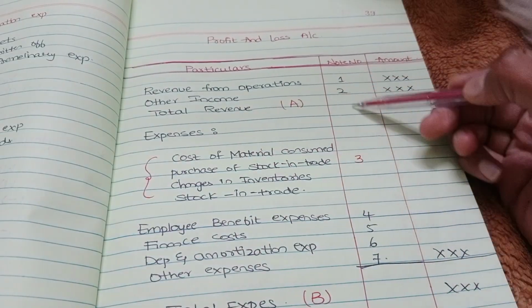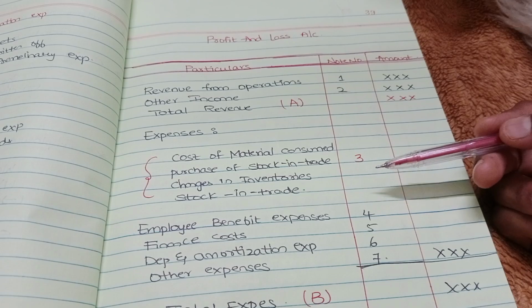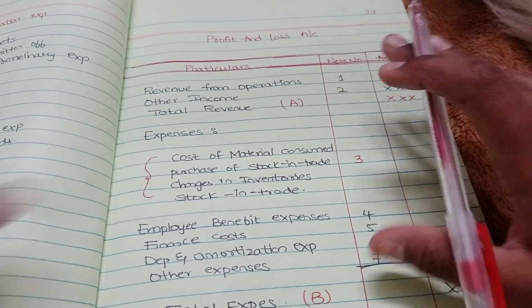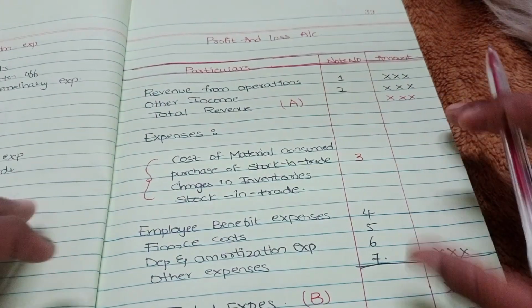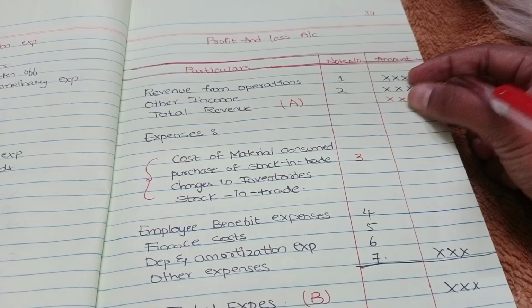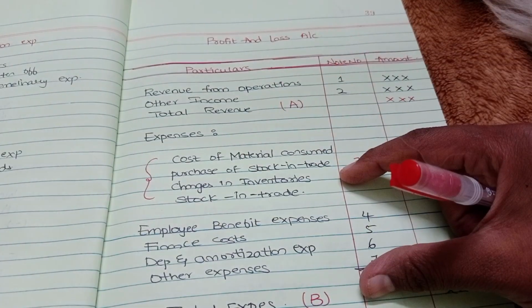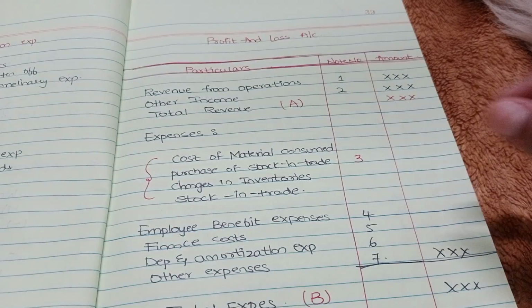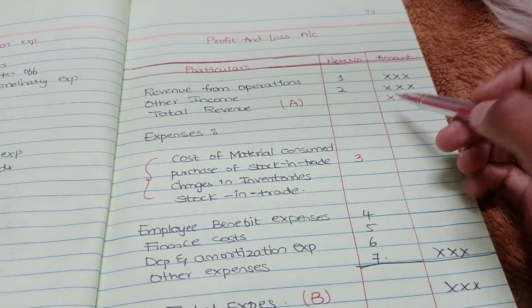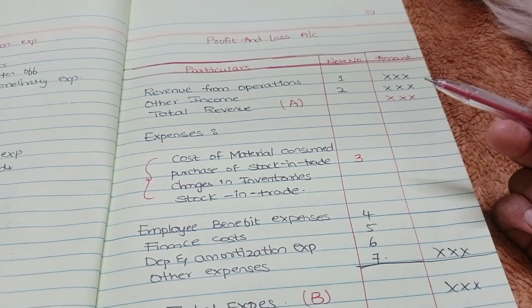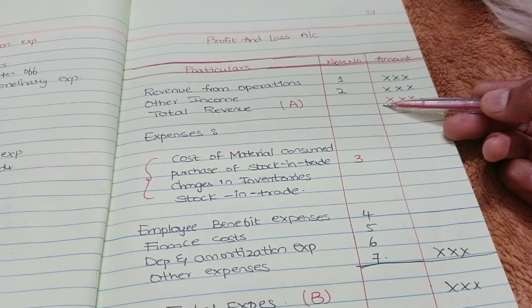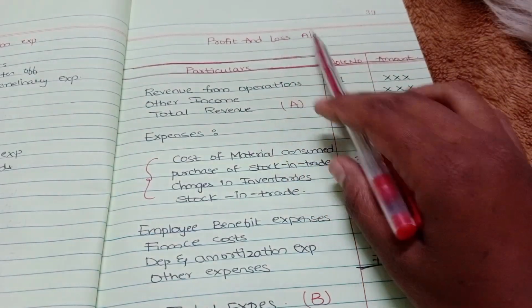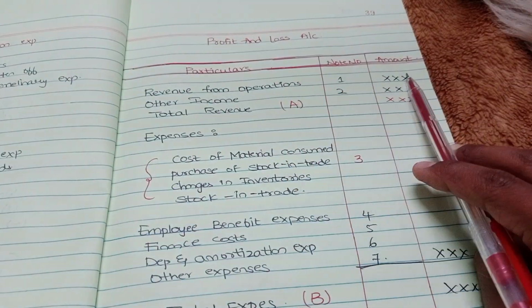Note numbers are 1, 2, 3, 4. Whatever you do in working notes, only the final amounts should be entered in the proforma. What things you get in revenue from operations, and what things you get in other incomes, you should do in working notes. Only the final amount you enter in the proforma. So just concentrate on the proforma: particulars, note number and amount.